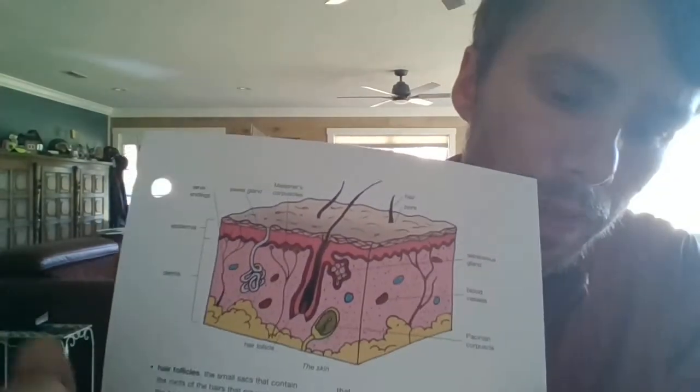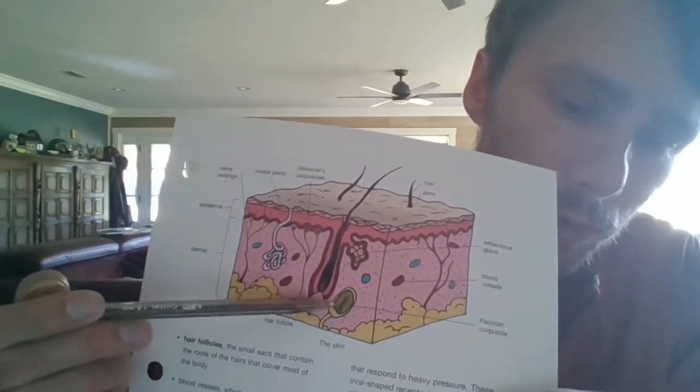Here they are. The first one is called the Pacinian corpuscles, found in the joints, palms, and soles of the feet. Now, if you think about it, your palms and the soles of your feet are pretty hard skin, right? Well, these are receptors that respond to heavy pressure, okay? These oval-shaped receptors, let me just show you this again. These are on this picture. It's this right here, this oval-shaped receptor here.